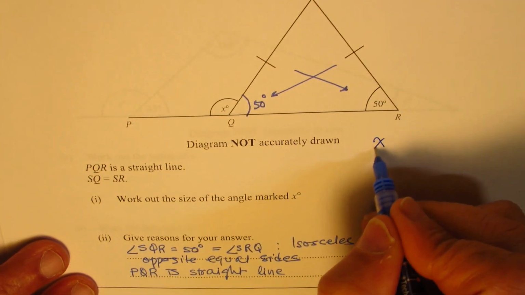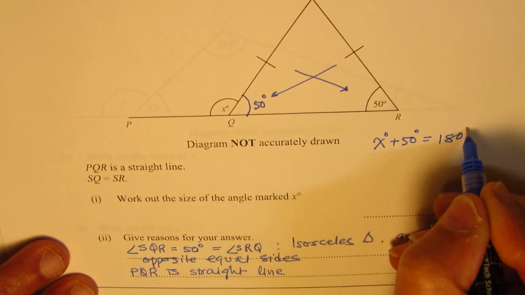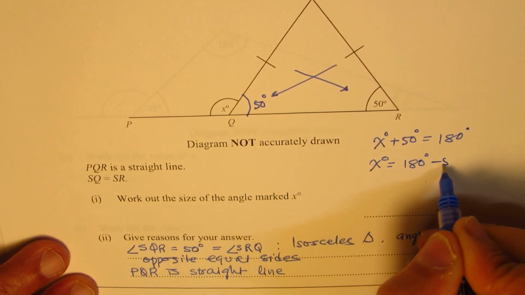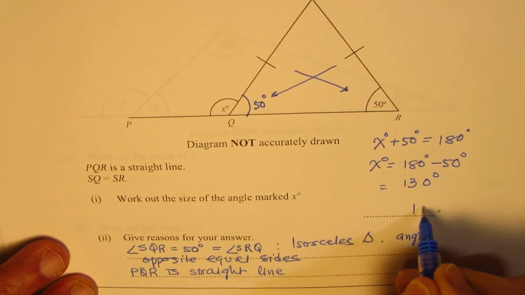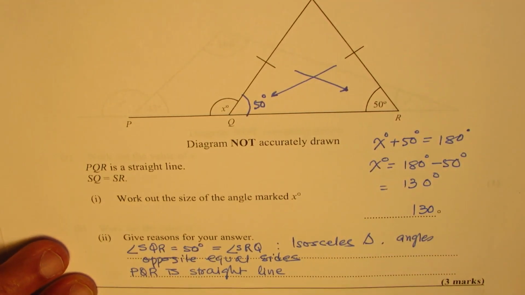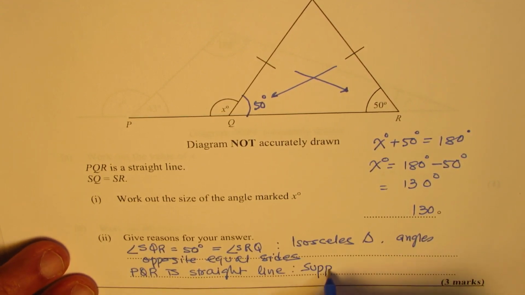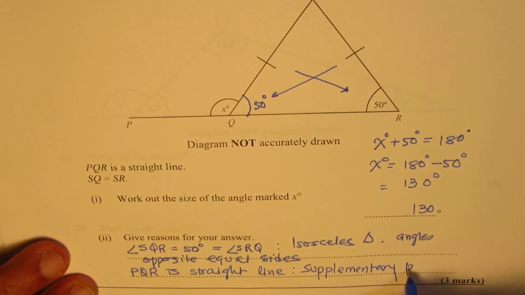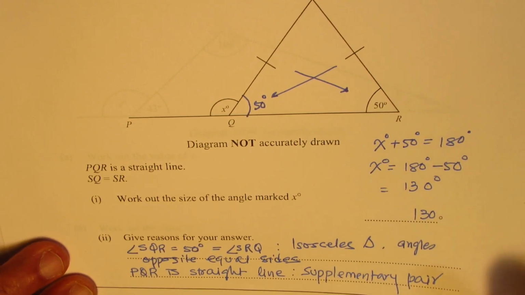So we'll work out here, x degrees plus 50 degrees should give me 180 degrees. So from here, x degrees will be 180 degrees minus 50 degrees, and that is 130 degrees. So we get our answer as 130 degrees. Now the reason is that PQR is a straight line, right? So we have a supplementary pair. Okay, so that becomes the reason for this.